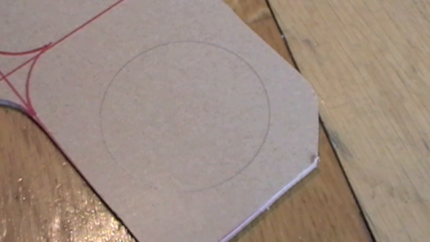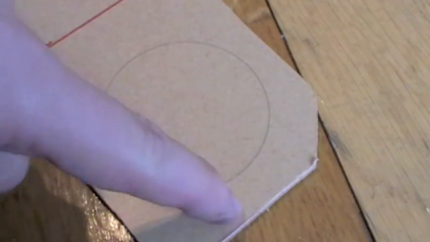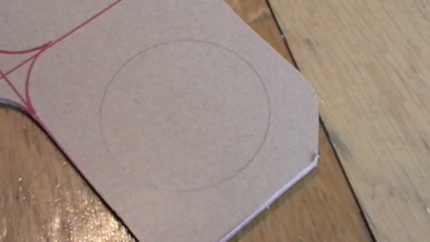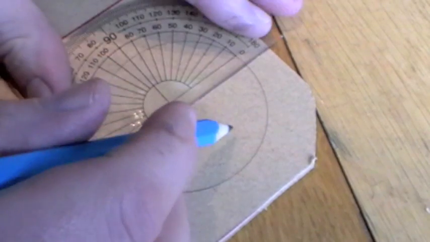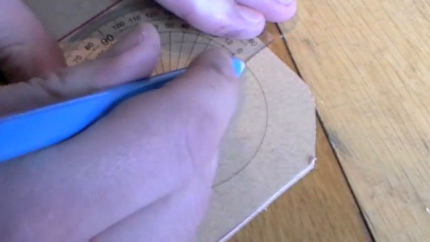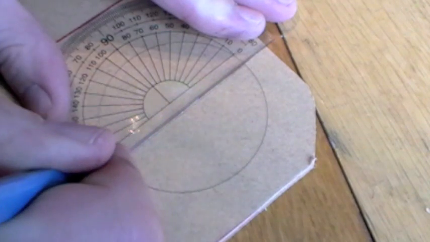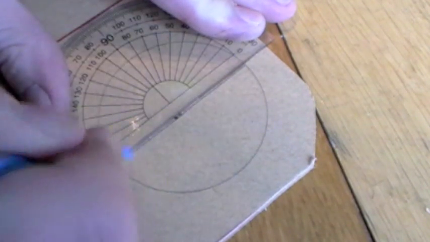Okay, first thing you need to do is make master templates. So the first thing I'm doing is drawing the circle here. Next I'm going to segment this, and the way I'm going to do that is use a protractor. So what I want to do is draw a line, first of all from my centre point, straight up and down. So that's dissecting the centre point.